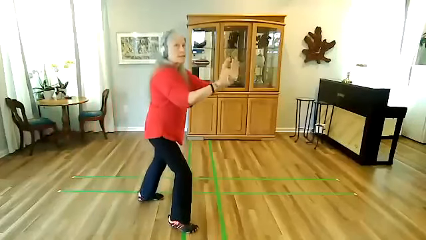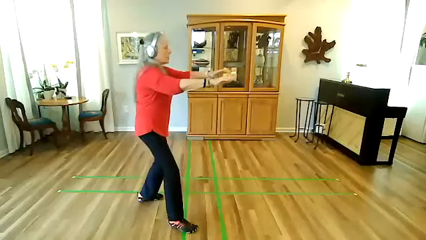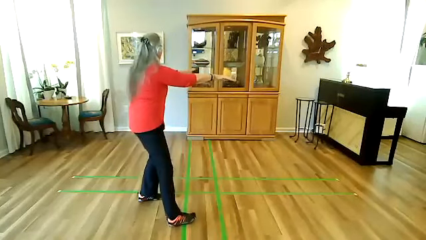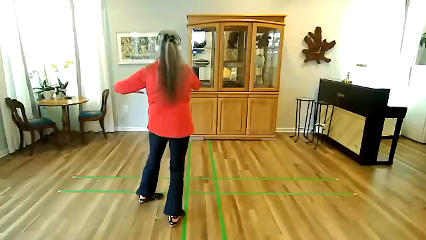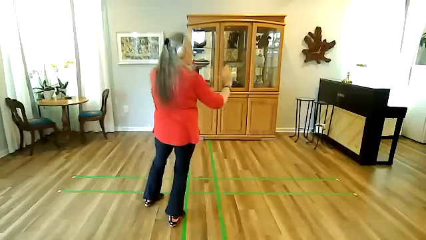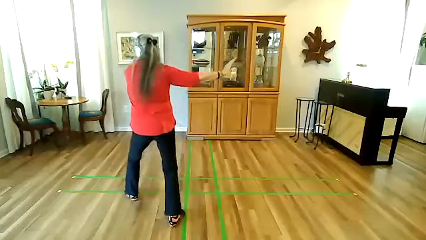I'm going to move forward a little bit. Fist under elbow. Shift back. Turn. You're throwing somebody to 12 o'clock. Your arms circle round. Drop that elbow. Push out. Step to the corner.